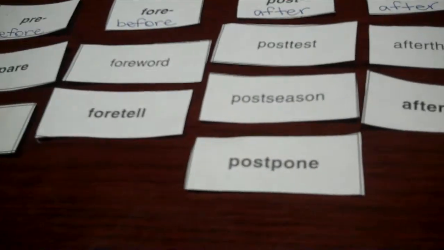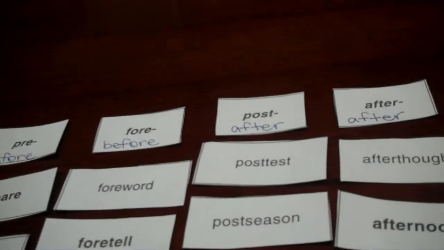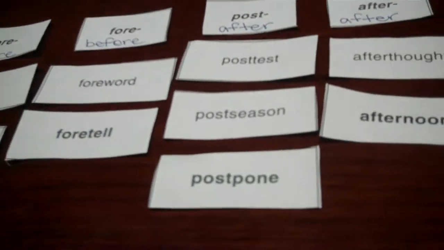All right, I'm not going to sort the rest of these with you right now, but I am going to go through the words so that you will know what everything says. So repeat after me as we continue reading through these words. Foreman. Good job. Next, predict. Aftertaste.